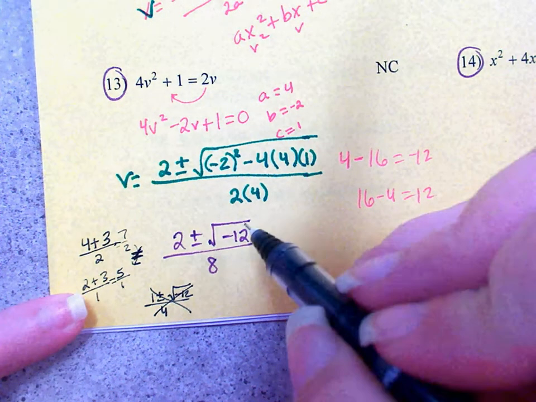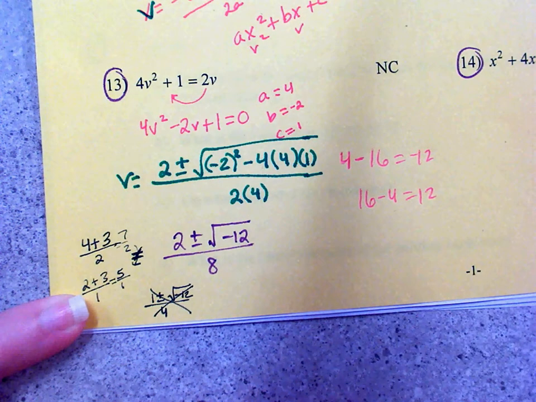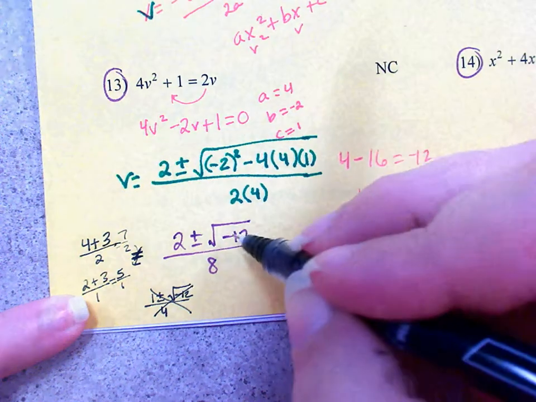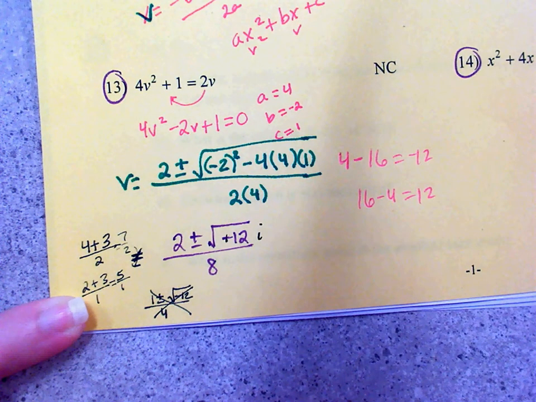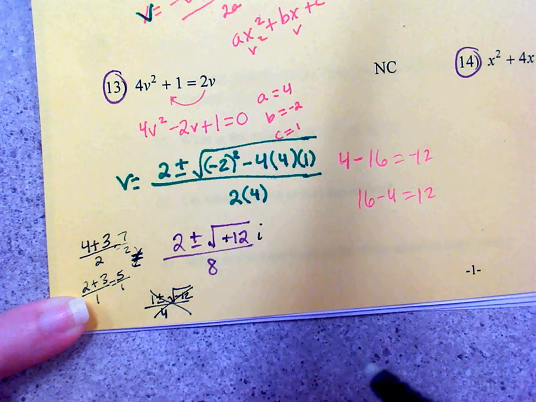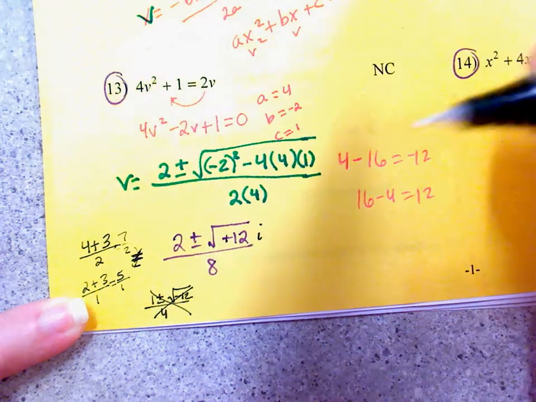Okay? So, first off, can I have a negative under a square root? No. So I'm going to make that positive and put an i on the outside. Okay, you always also need to check, is there a perfect square that divides out of 12? Okay? Now the only perfect squares less than 12 are 4 and 9.